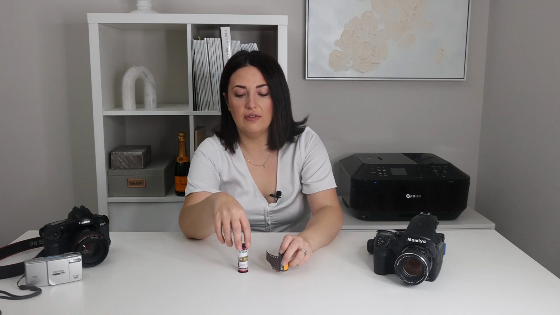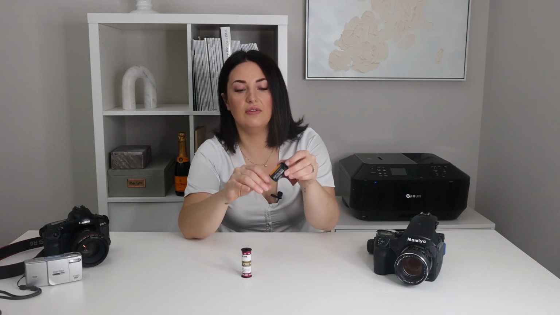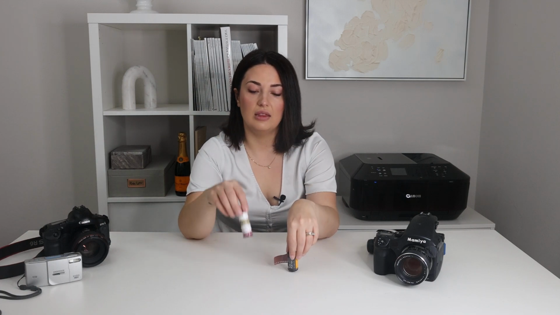But speaking of ISO itself, a lot of photographers don't realize when they first start that you really can't manipulate the ISO of film. It just comes as the ISO that it is. So for example, this 35 millimeter film is Portra 800 by Kodak, and that means that the ISO is 800 of this film. This one, this medium format film, is ISO 400.